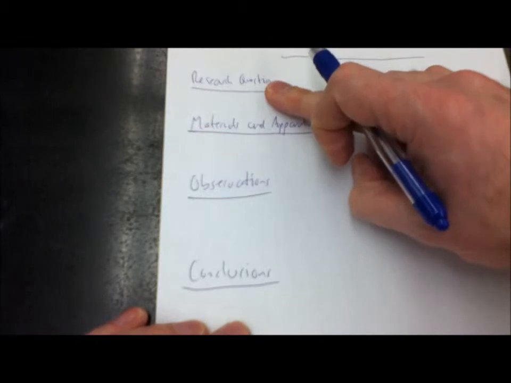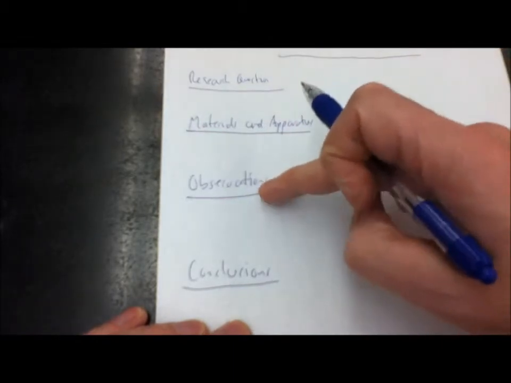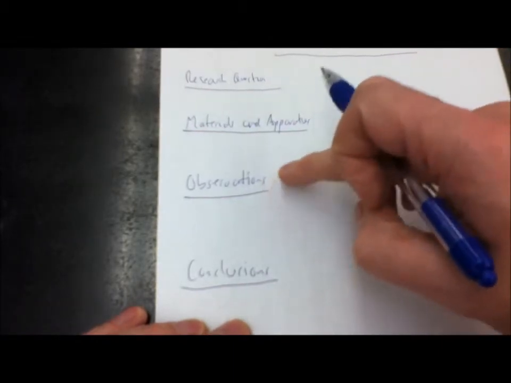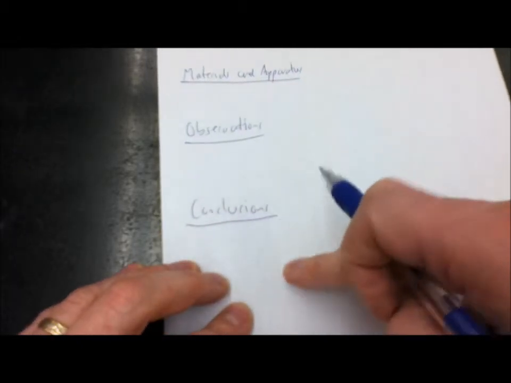Here, you're going to write in paragraph format an explanation of what the answer to the research question is. Make sure you include and write about your observations here in your conclusion, because that becomes your evidence for what you think the answer to the research question actually is. And that's pretty much your lab report.